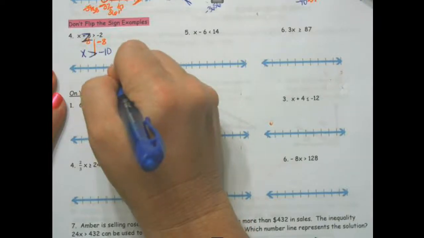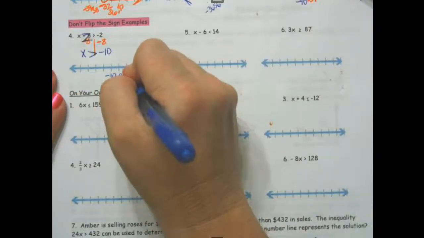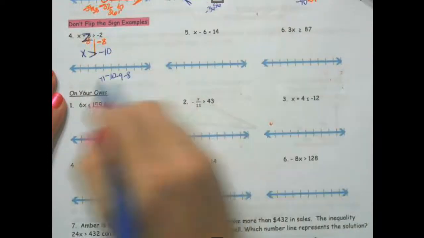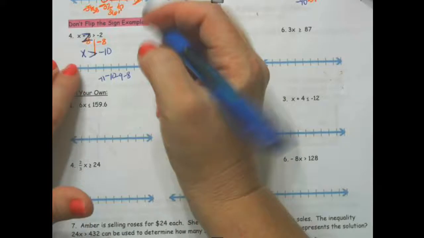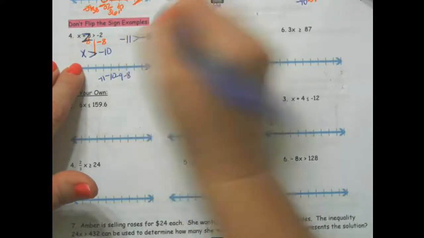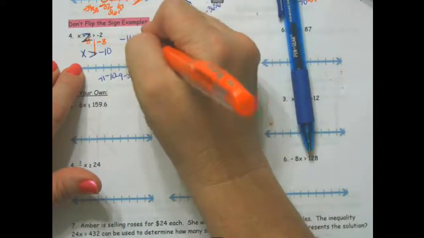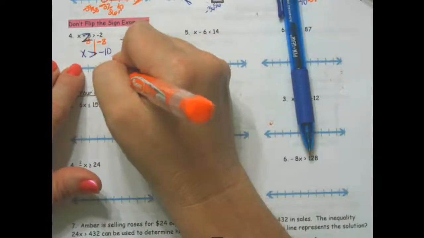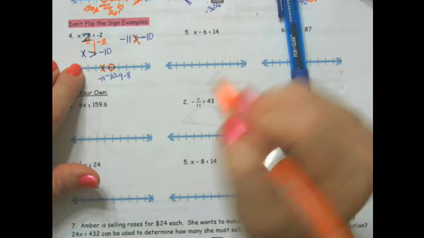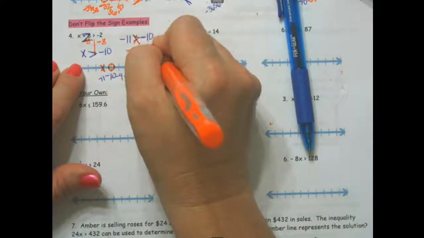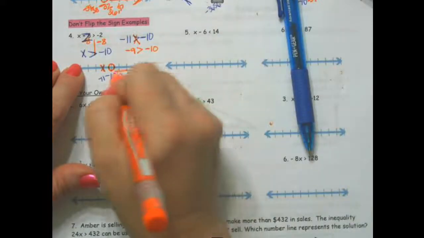So negative 10, negative 9, negative 8, negative 11. So let's put them in. Is negative 11 greater than negative 10? This is not true. So it's not this way. And this is an open circle because 10 is not included. Is negative 9 greater than negative 10? This is true, so I am going this way.